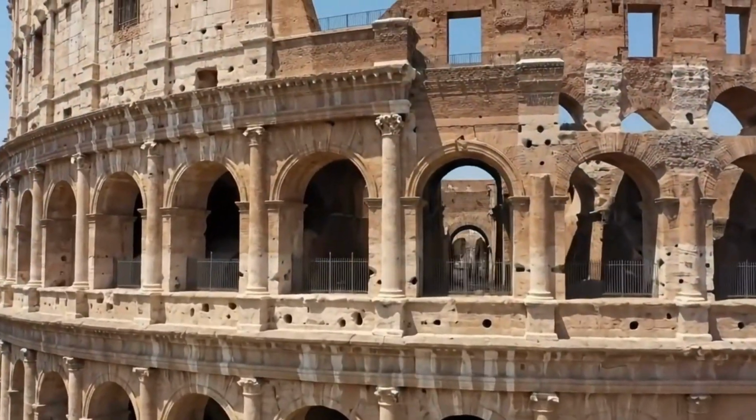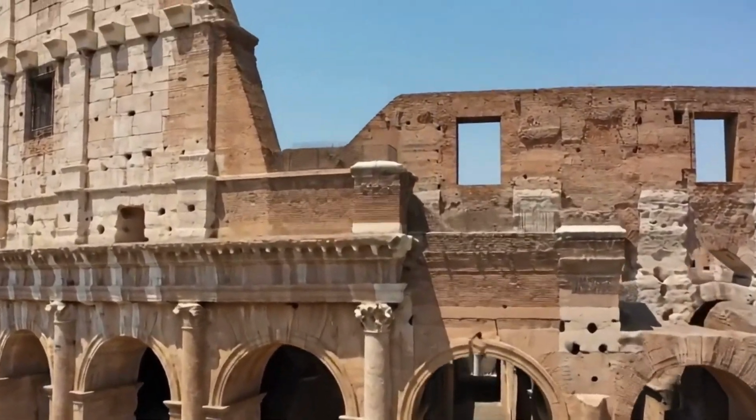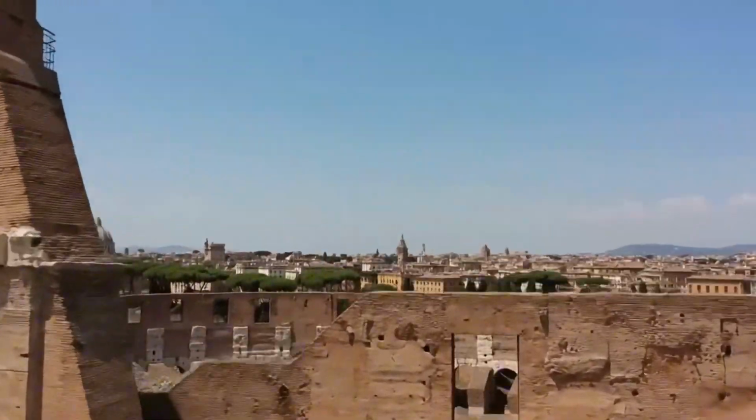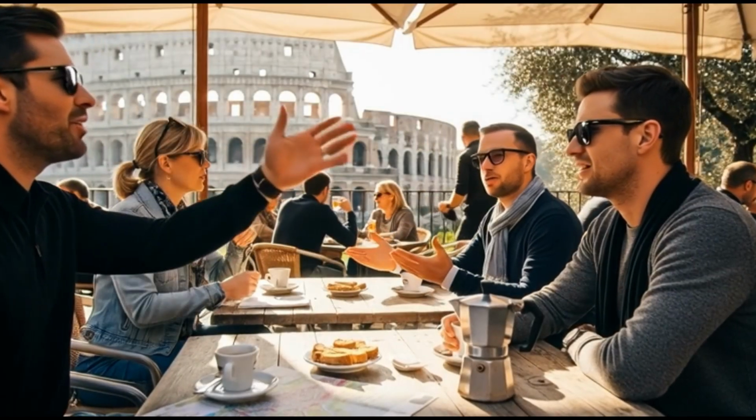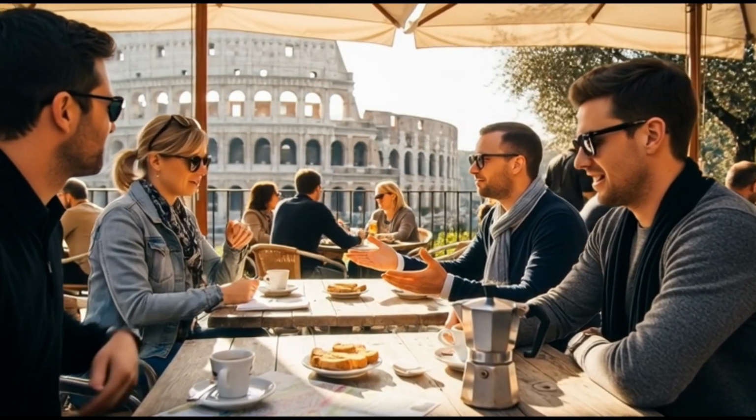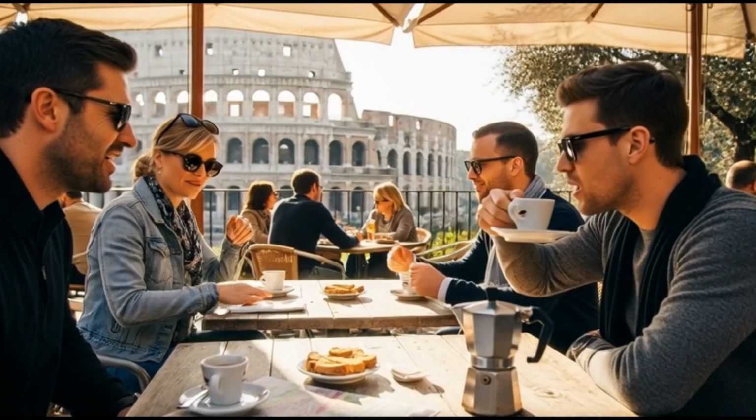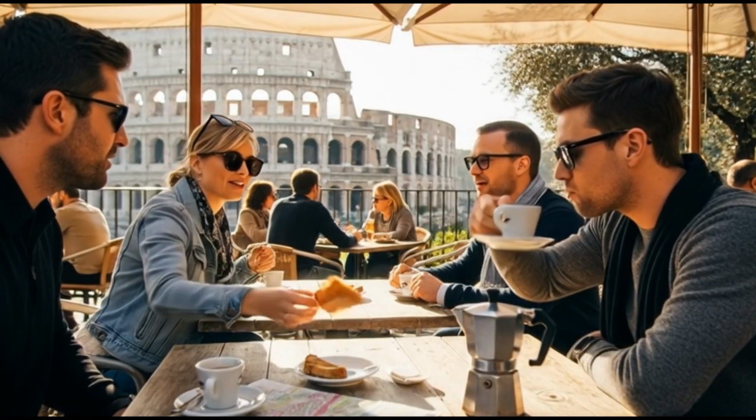50,000 spectators, 4 tiers of seating, hundreds of arches. Beneath the arena lay a highly complex system of lifts and mechanisms. It was an ancient stadium equipped with the most advanced engineering of its time. It seemed eternal. But the giant had a hidden weakness.